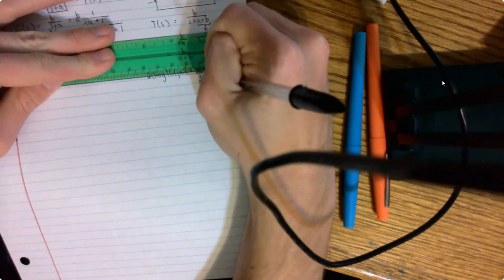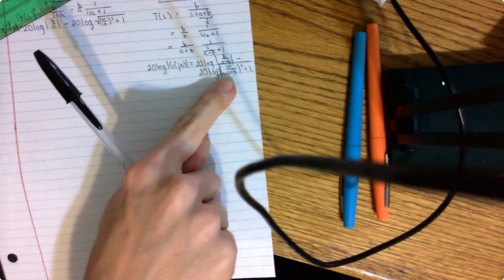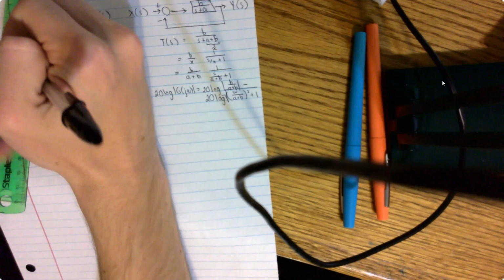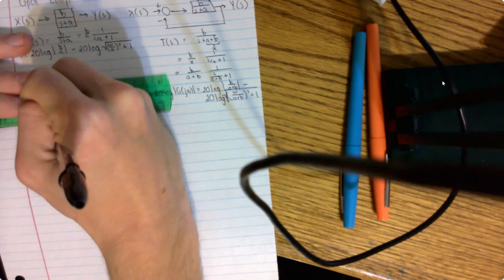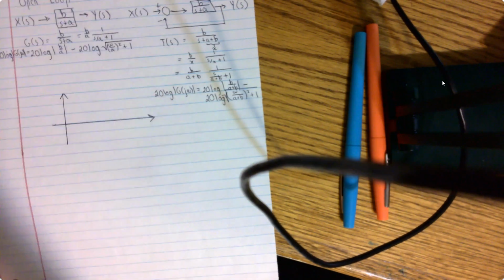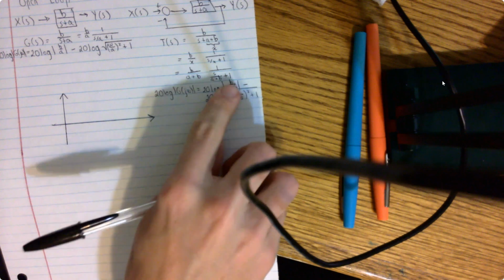Okay, so we're going to notice that this one occurs at a plus b. That's the corner frequency where it's going to occur, where this one occurs at a. And so if we look at the Bode plots, comparing the two onto one Bode plot, what we're going to analyze is one is going to start at 20 log of b over a, and the other is going to start at 20 log of b over a plus b.